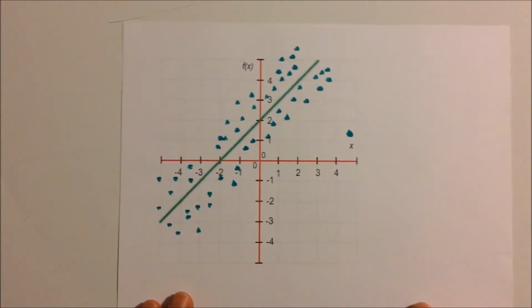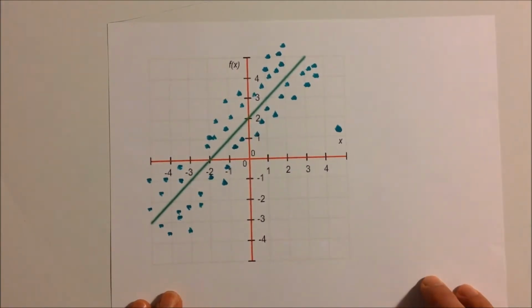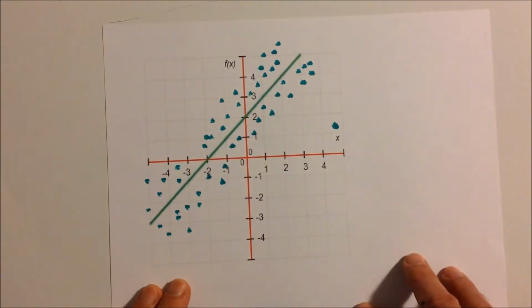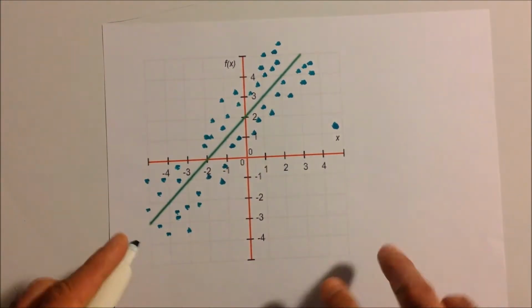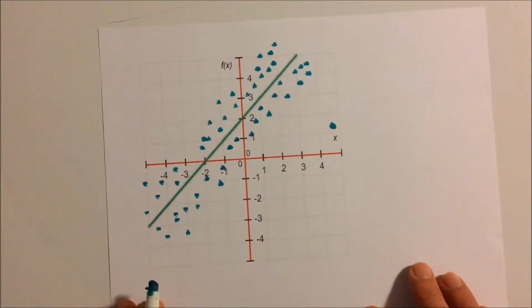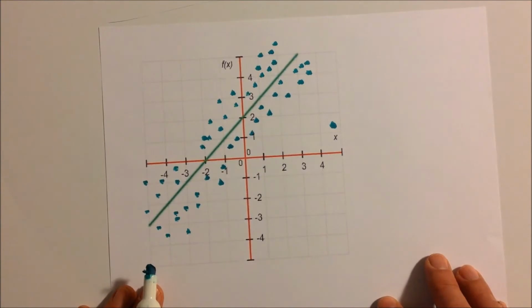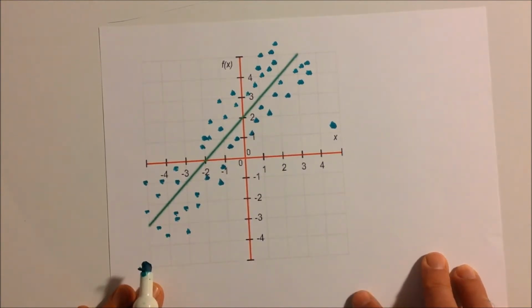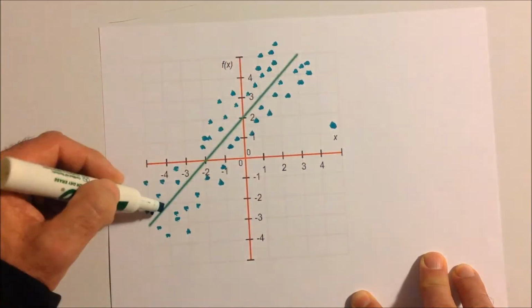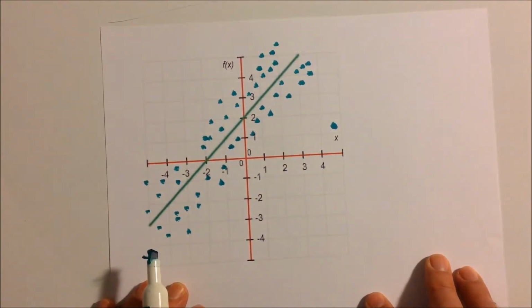Okay, what kind of correlation is this? Well, as you can see, the data seems to be going up, so it's a positive correlation. This is the line of best fit. Now, sometimes you'll be asked to make an estimation of a linear equation. So you just make the line of best fit, and then make the equation.